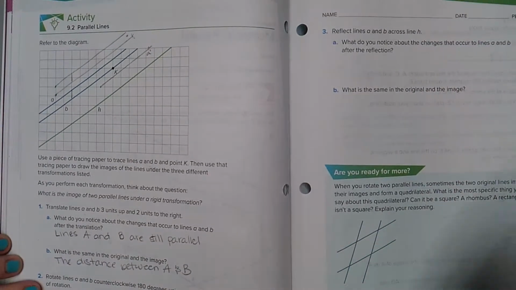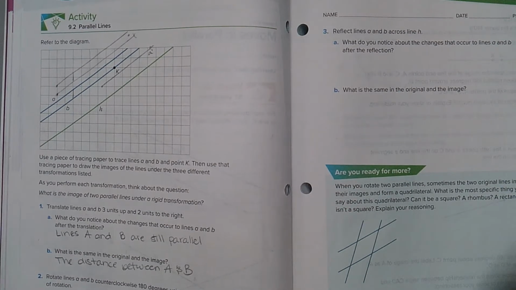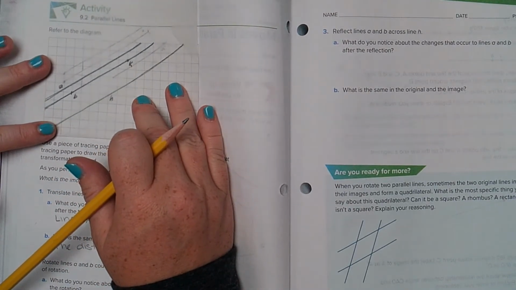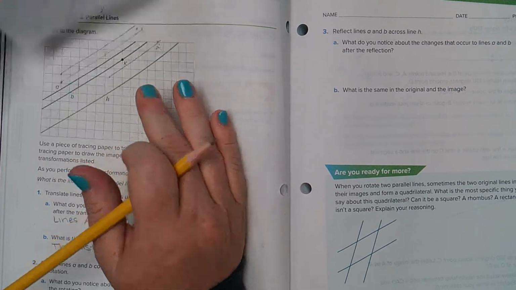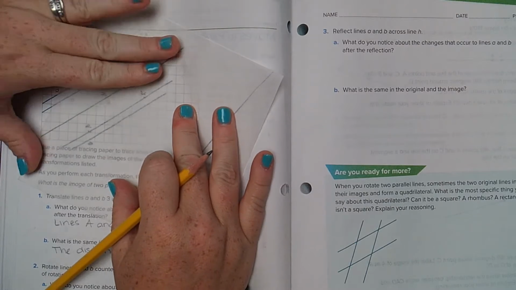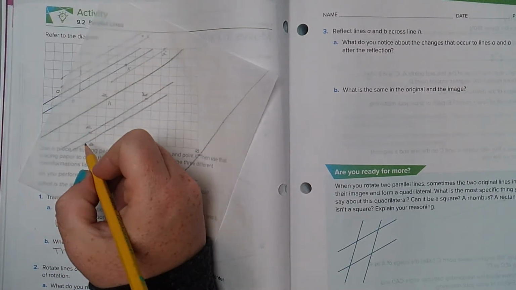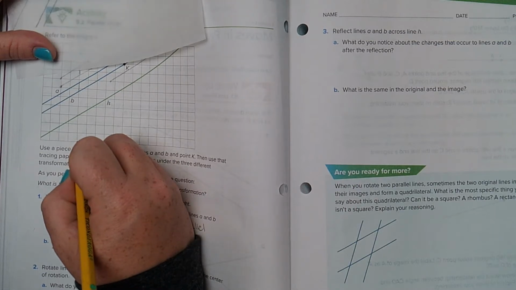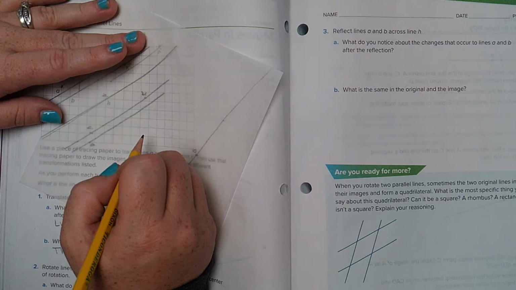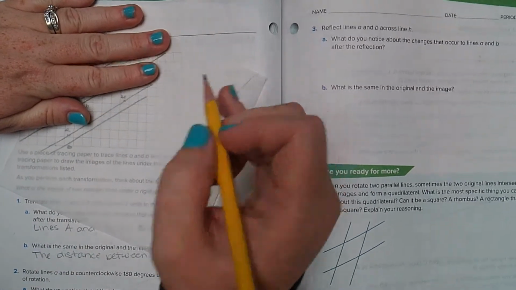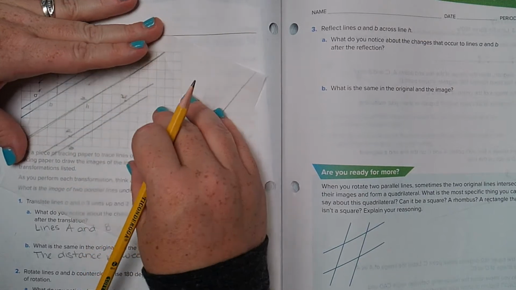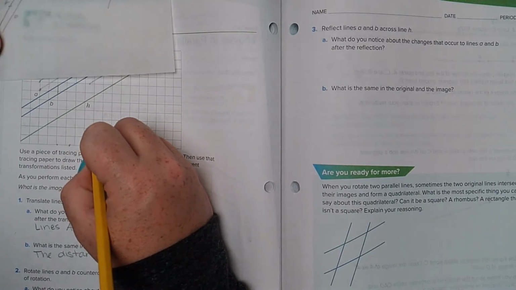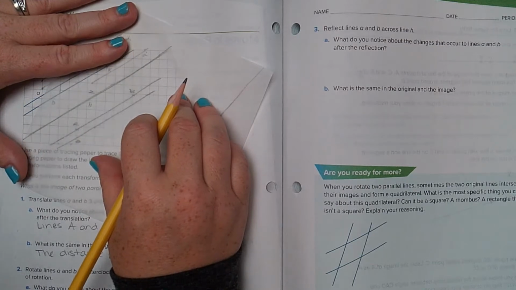Question 3 is on the next page. So reflect lines A and B across H. Okay, there's lines A and B, and H, we're going to reflect it. Just trying to get a couple points on here so I can graph it.